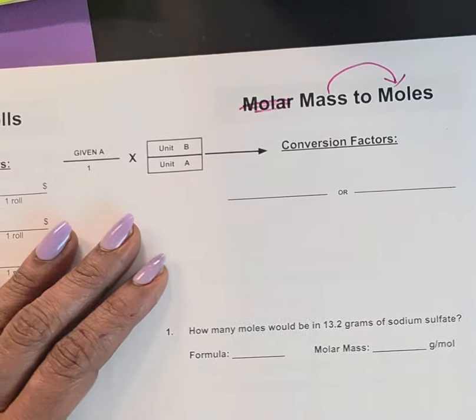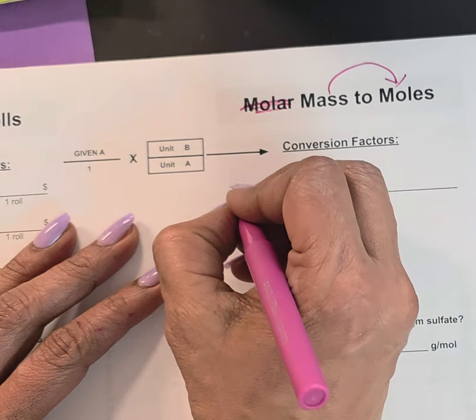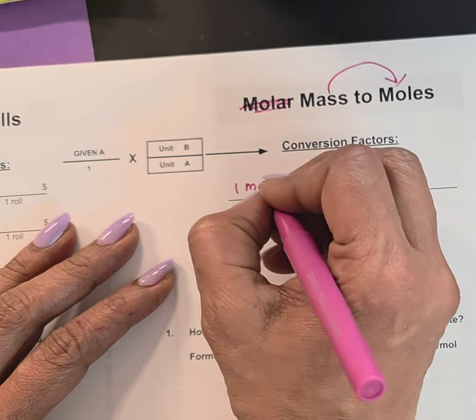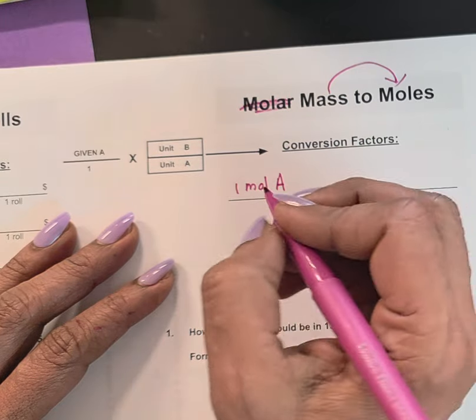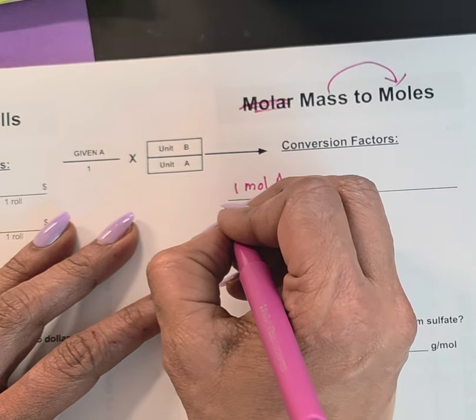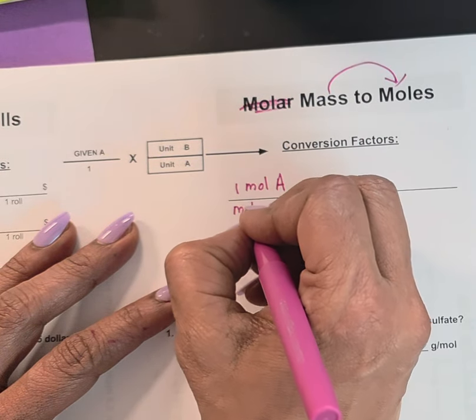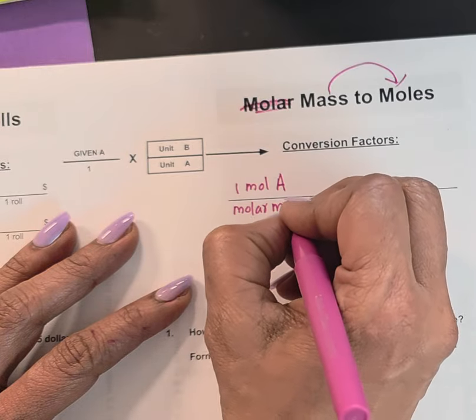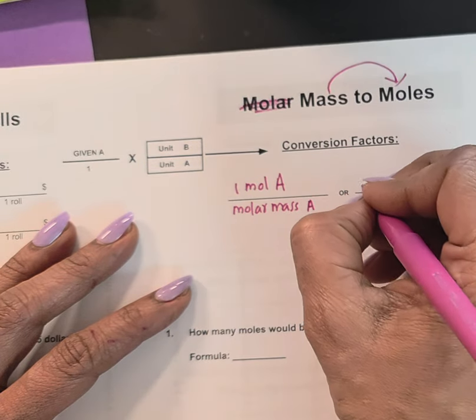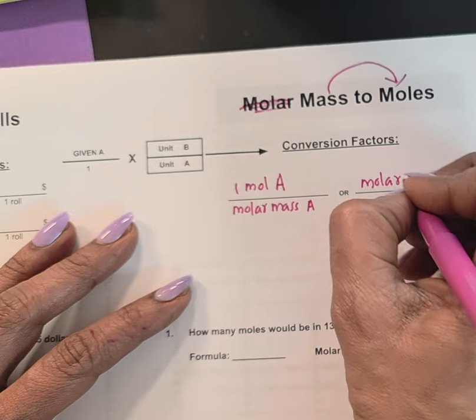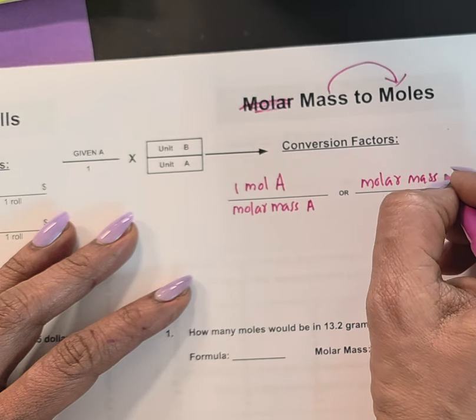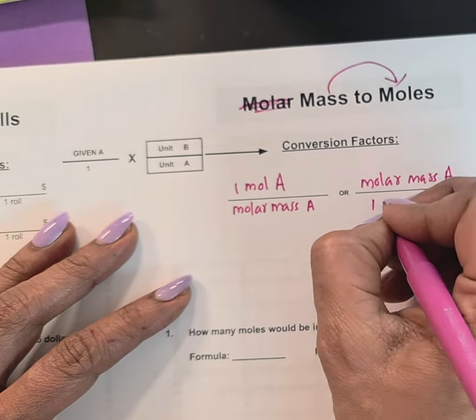Mass to moles. So write the conversion, same conversion from the other page. You can write moles on the top divided by molar mass on the bottom, or the other way. You just need only one, but I am writing both.